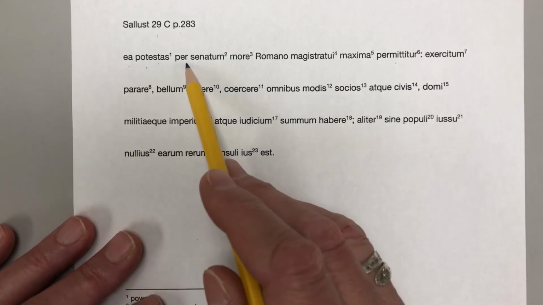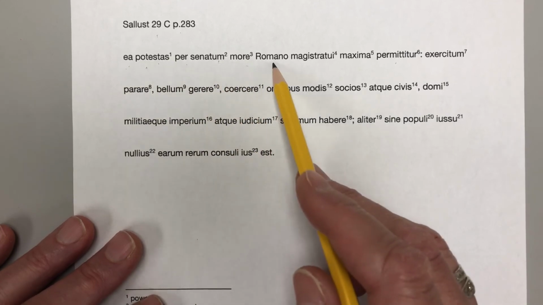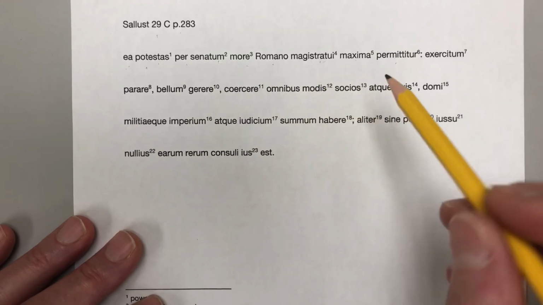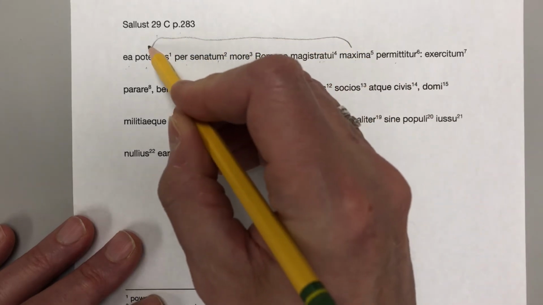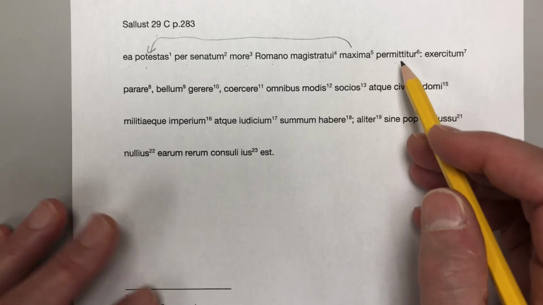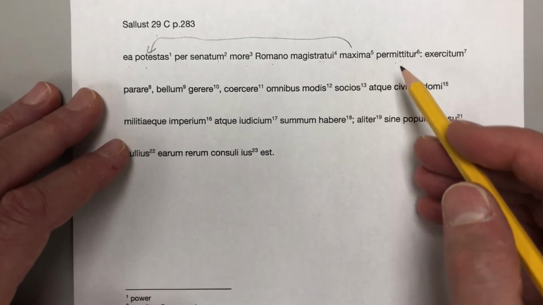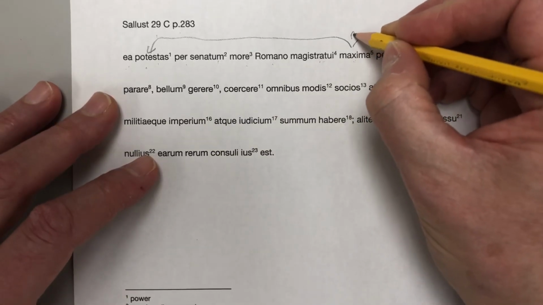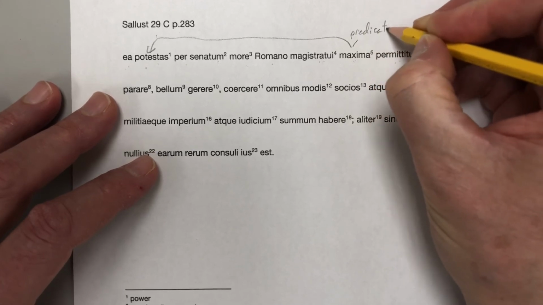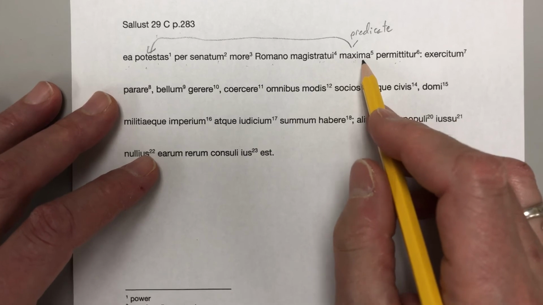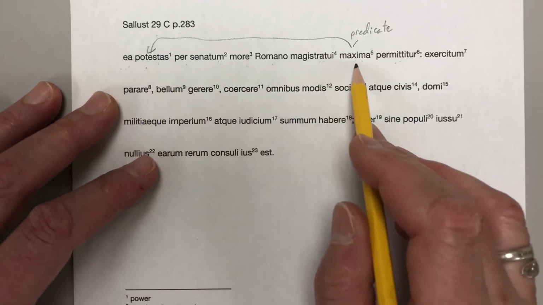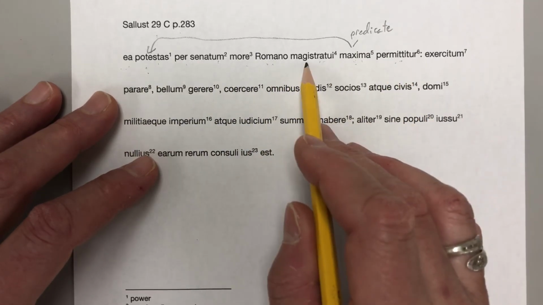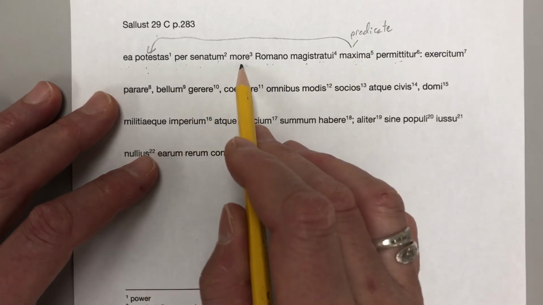This power, through the Senate, by custom of the Romans, to a magistrate, because that's dative there, the greatest, and this actually goes all the way back to potestas, is permitted. So this is a simple sentence, but its tone is hard to get, because this maxima is modifying as a predicate. So the way we say this is the greatest power permitted to a Roman magistrate by the Senate according to custom.